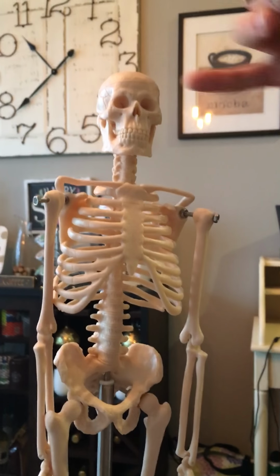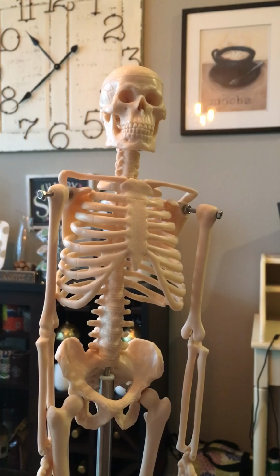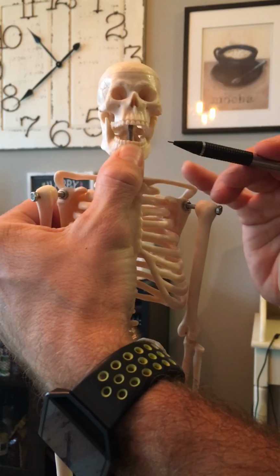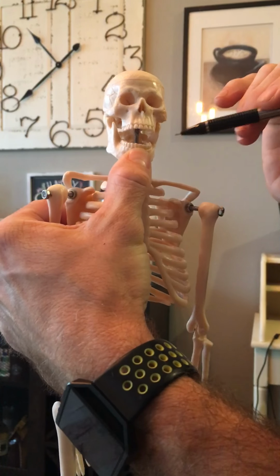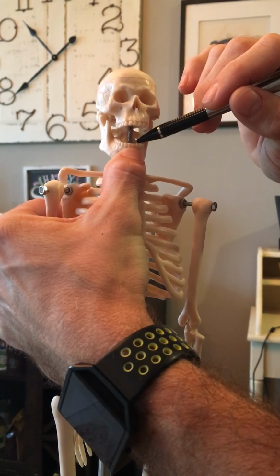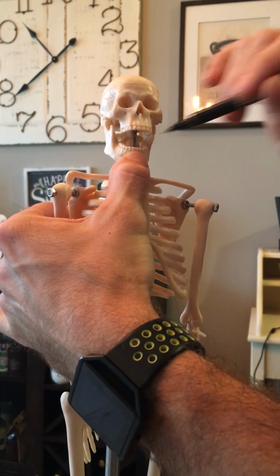For the skull, we have the frontal bone, we have the hyoid, which would be right in here somewhere. I don't know if it's actually truly represented in the skull, but it is right there and it helps support the tongue.